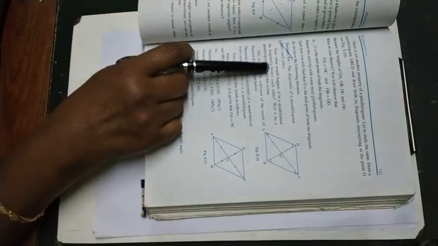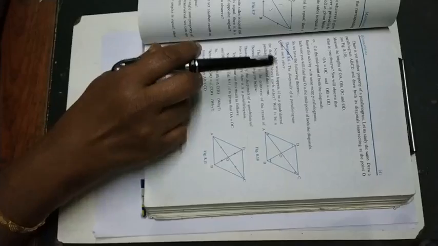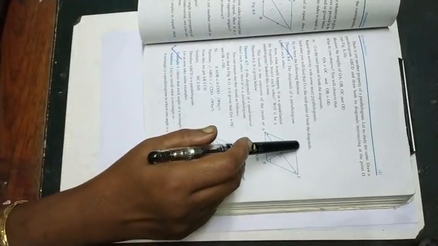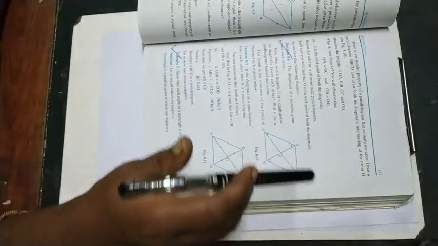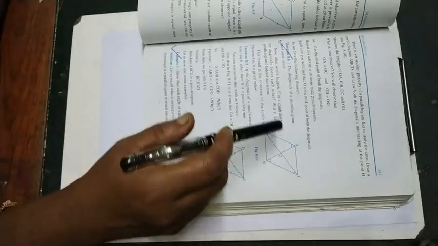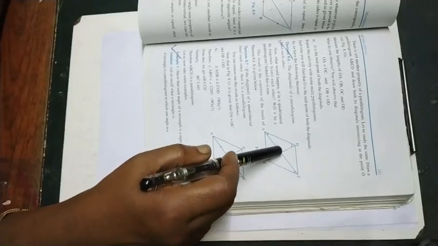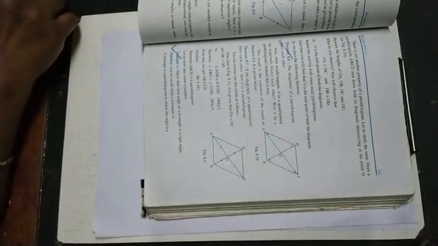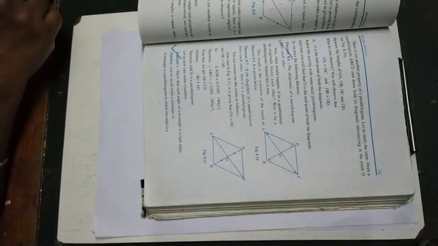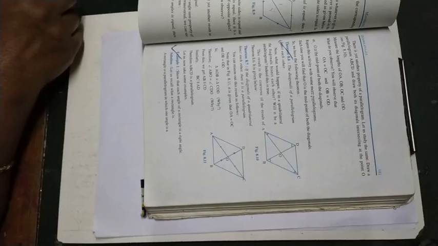It is given that diagonals of a parallelogram bisect each other. Bisect means divide into two equal parts. So AO will be equal to CO and BO will be equal to DO. That is a property you have to remember. All these properties we have to remember to solve the problems in 10th standard.